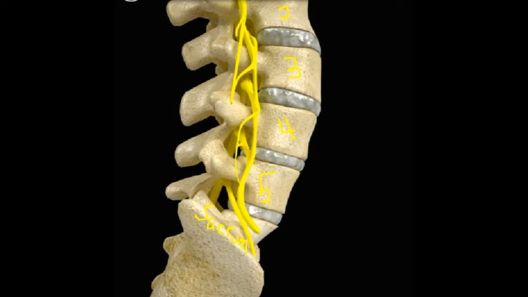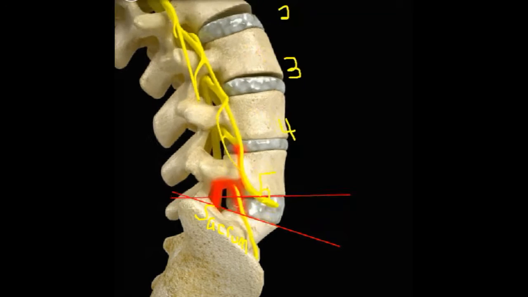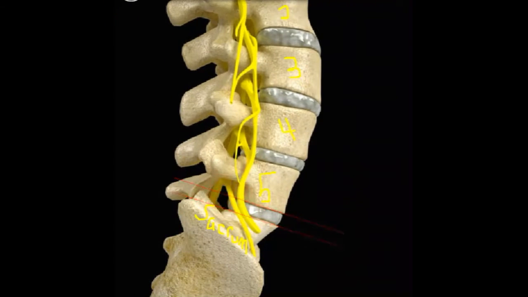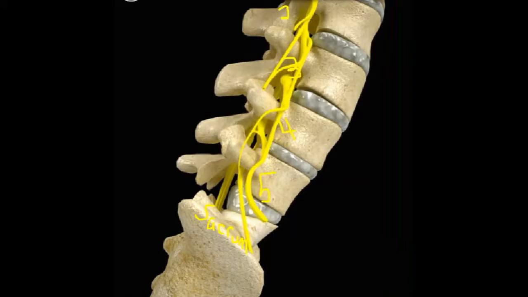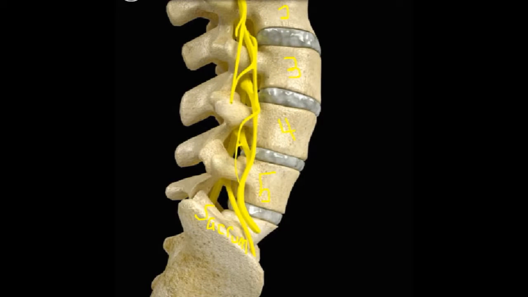We've moved over to this model of the lower back, and as you can see, I've already numbered it. And you've got your sacrum, L5, L4, L3, and L2. And what I want you to do is look at the movement between sacrum and L5. Look at that movement. That's a lot of movement.